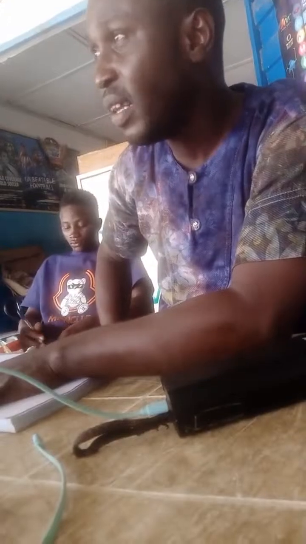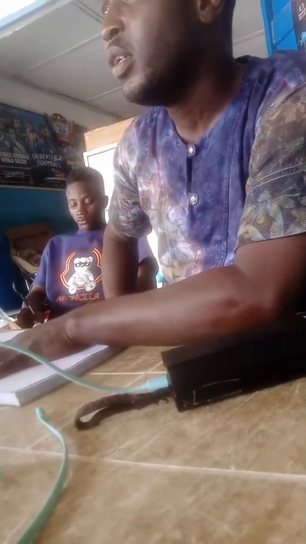You need a router. You need a modem. You need a SIM. You need internet cable. You need data. You need a remote access device. Your remote access device can be your mobile phone, a tablet, a desktop computer, or a laptop computer.